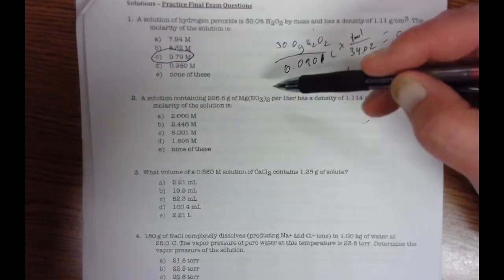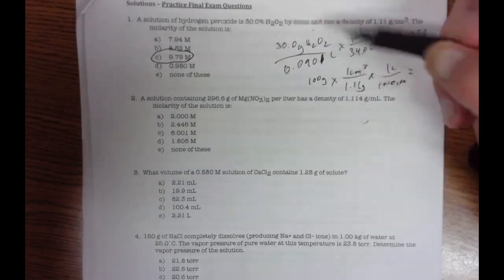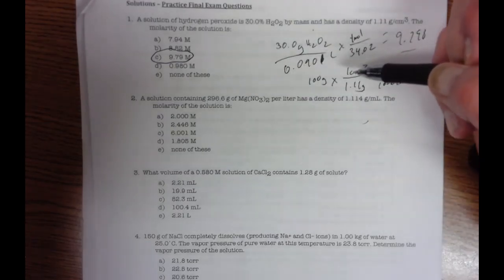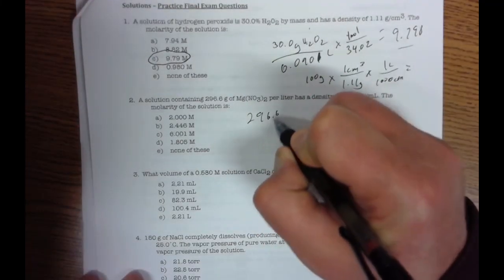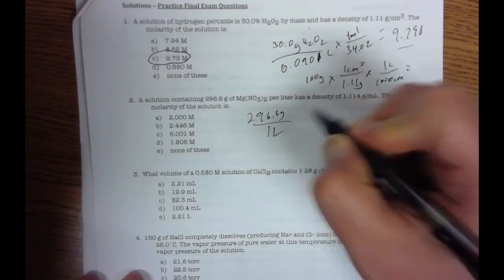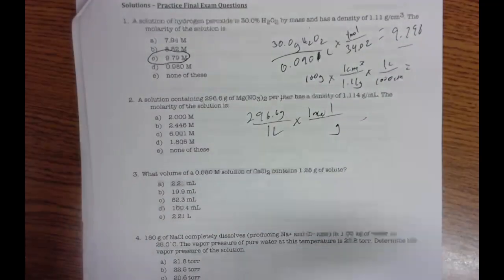A solution containing 296.6 grams of magnesium nitrate per liter has a density of this. The molarity is this. This is a trick question, because they give you the density, but you don't need it. So 296.6 grams per 1 liter. I have to change from grams to moles, and then I'm done.